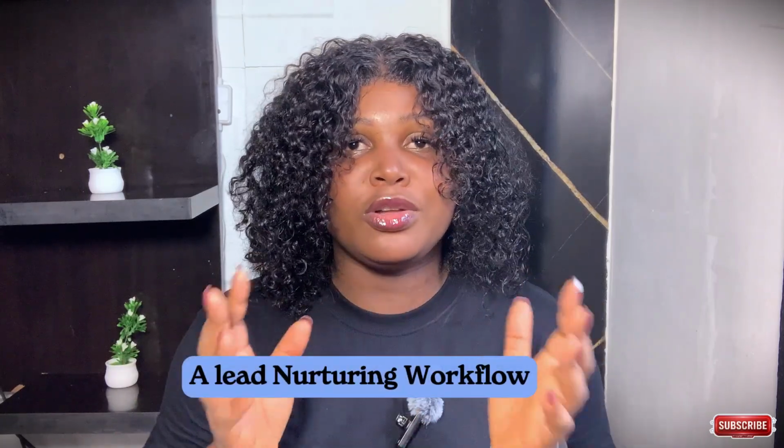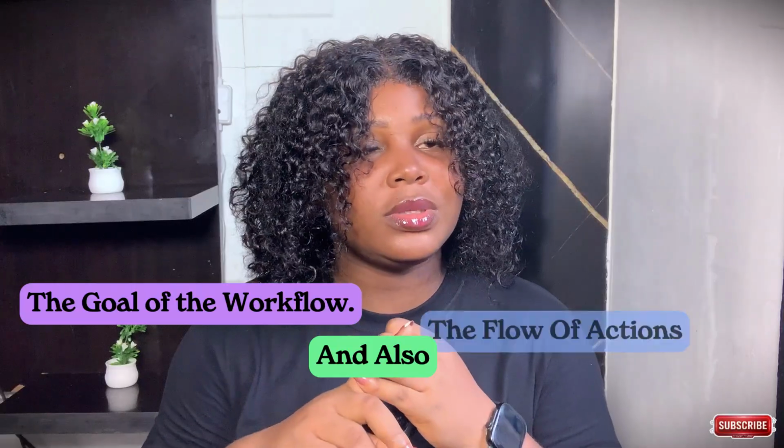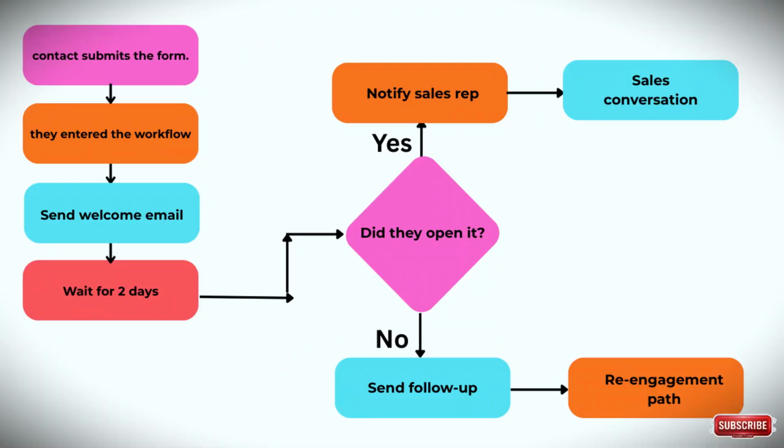Now for this tutorial, the workflow we are setting up is the lead nurturing workflow. And to make the workflow work the way we want, there are two things we need to understand: the goal of the workflow and also the flow of action. For this particular workflow, our goal is very simple. When a lead submits a form, we want to nurture that lead until the lead takes an action, for example, responding to the follow-up email we are going to send. And the flow of action is just how the workflow moves the lead from the initial submission to engagement.